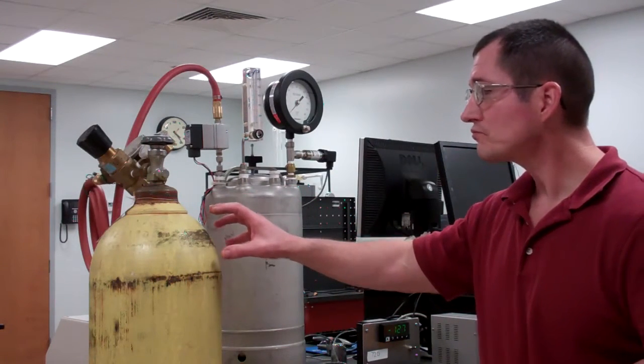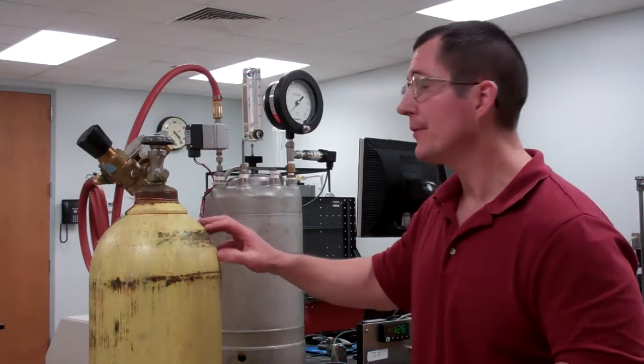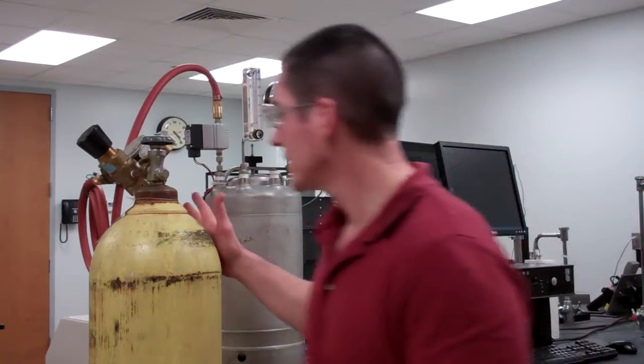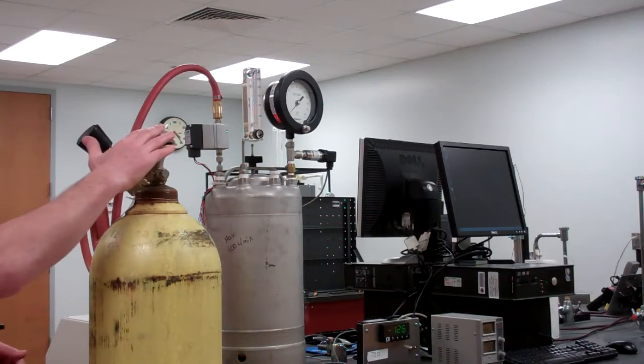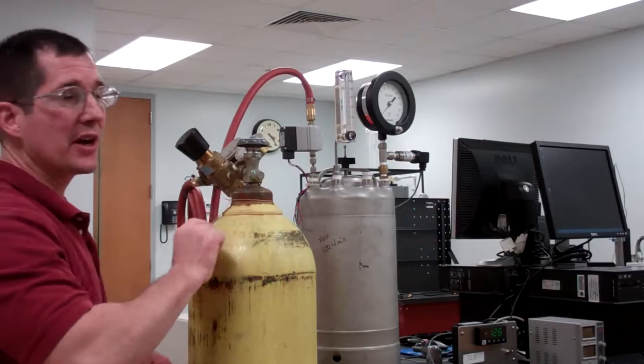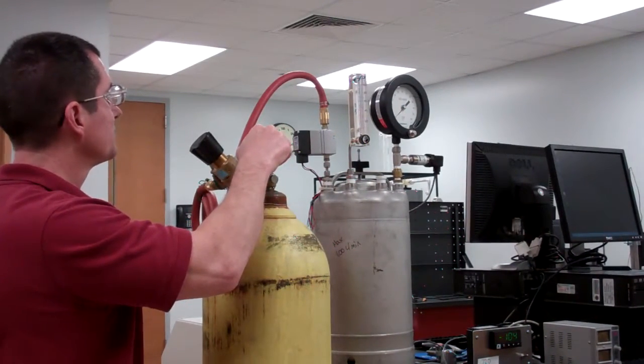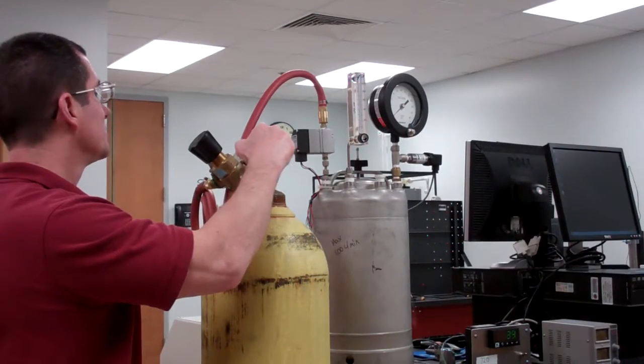So for this particular experiment, we're just using air, and we're going to pressurize this tank. But first thing we're going to do is open up the main tank valve. The regulated pressure is set to 50 psi, and we're just going to leave it at 50, so please don't change that setting.